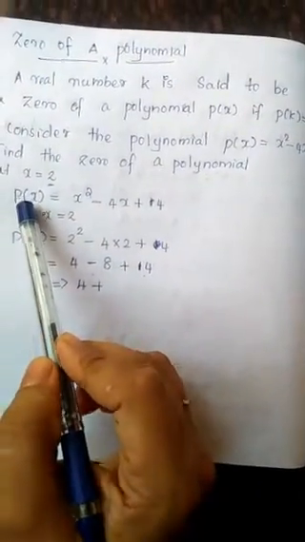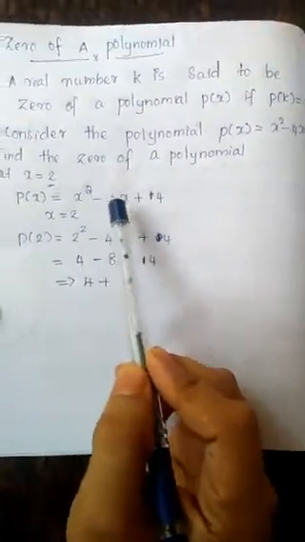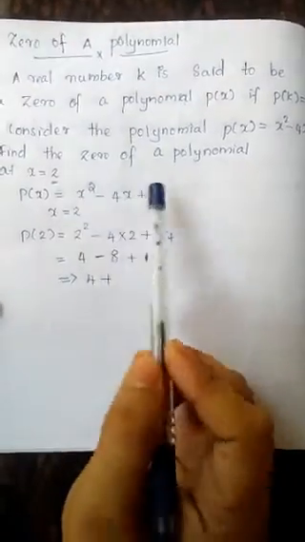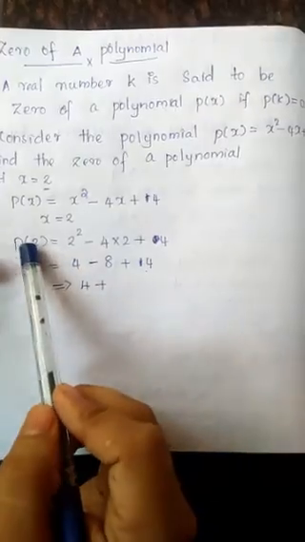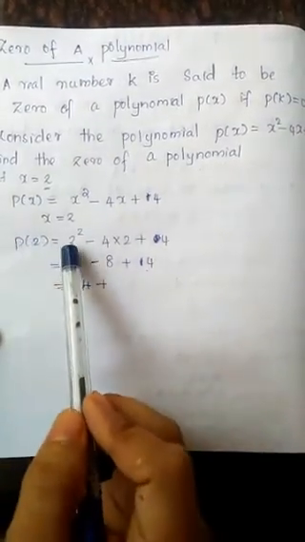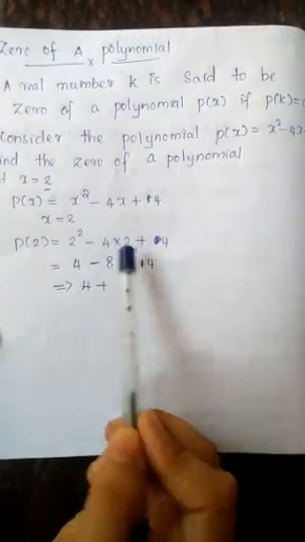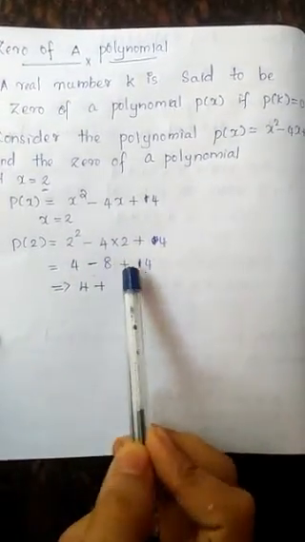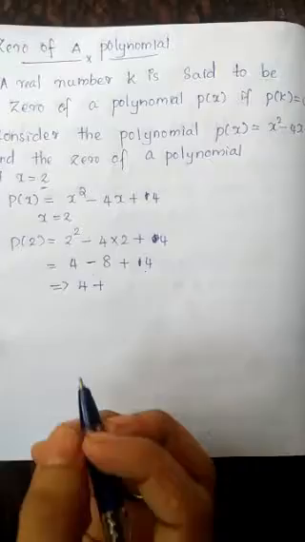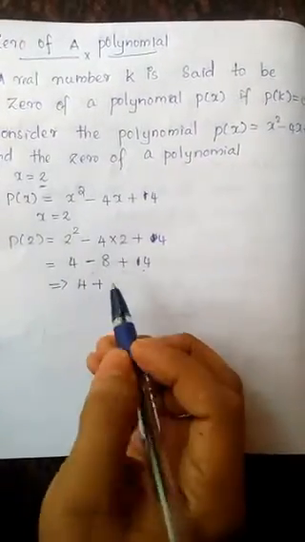Here, the expression is p of x is equal to x square minus 4x plus 4, and the value is x is equal to 2. When we replace x by 2, what do we get? 2 square minus 4 into 2 plus 4. 2 square means 4, minus 8, plus 4. Here, what is 4 minus 8?